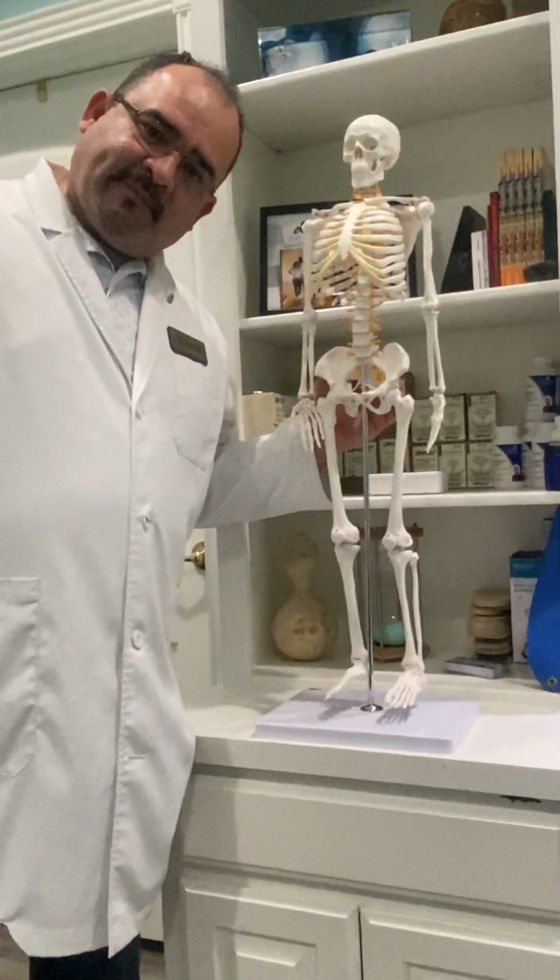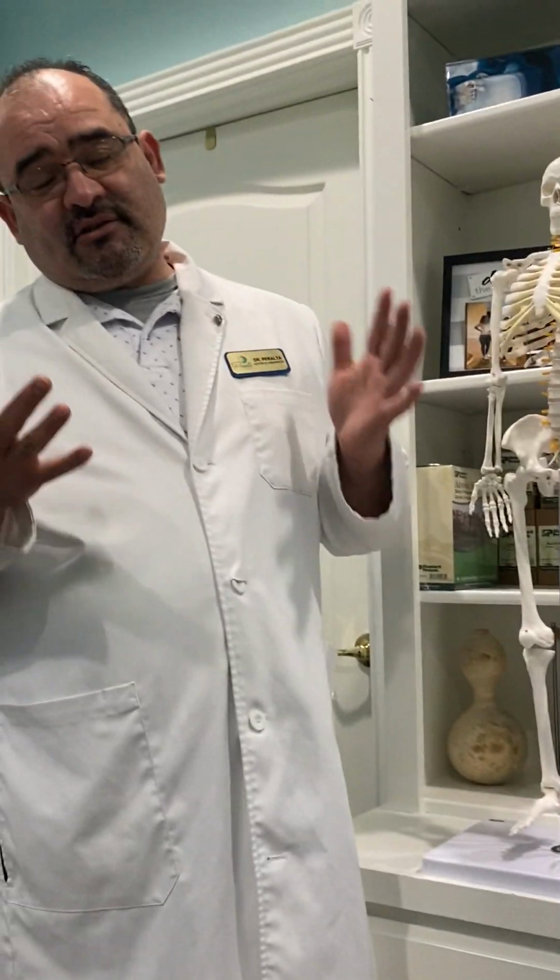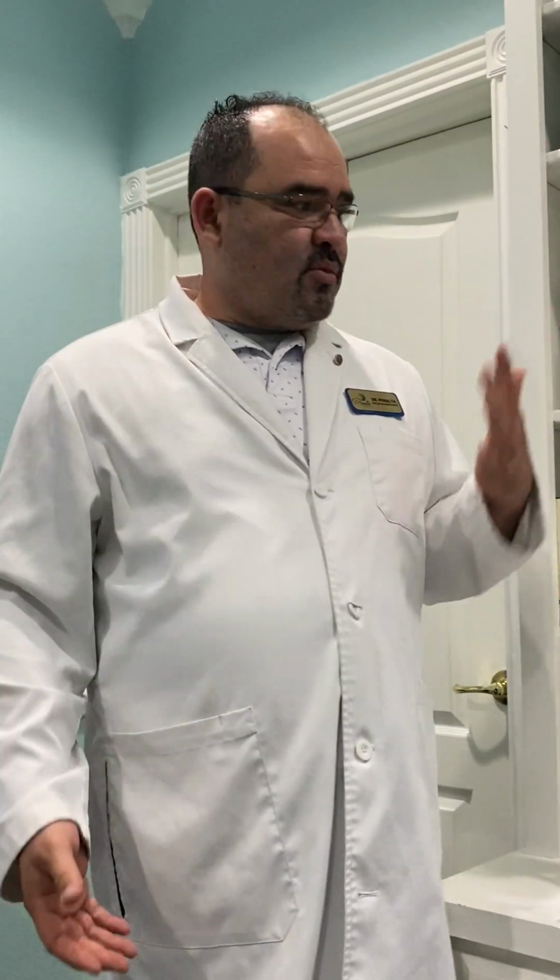Today we're going to be talking about the skeletal system and how this pertains also to x-rays. That way you know bones and x-rays.